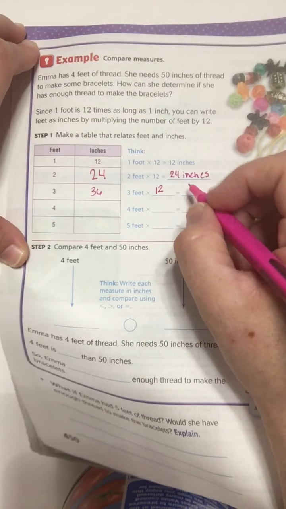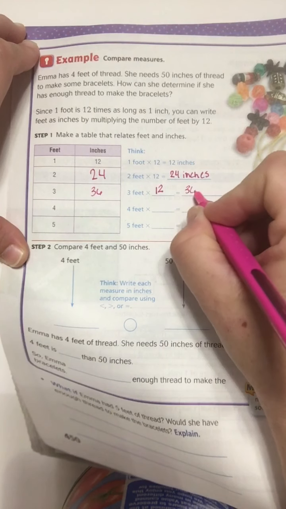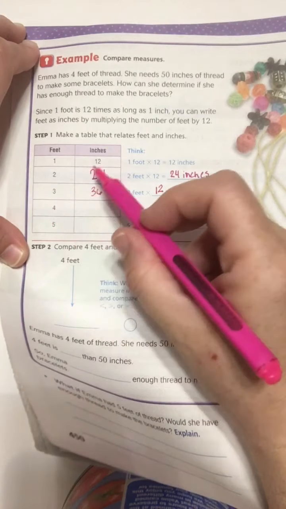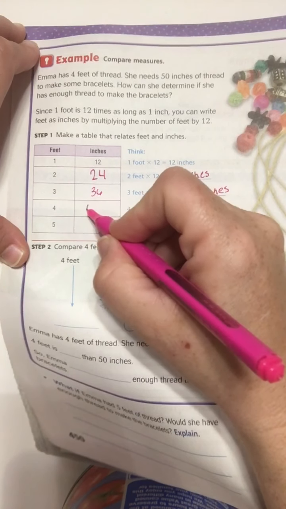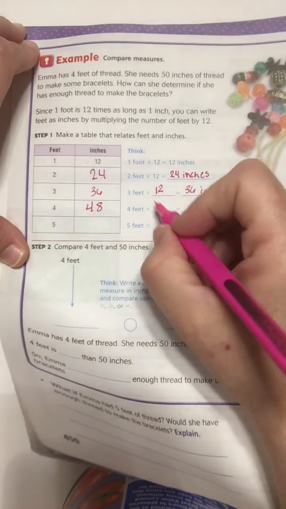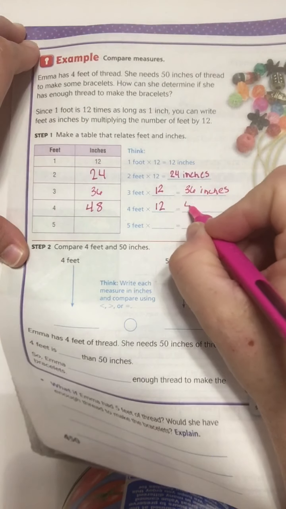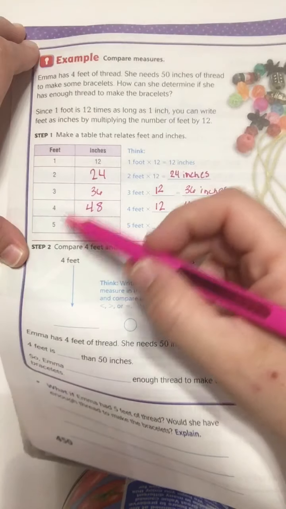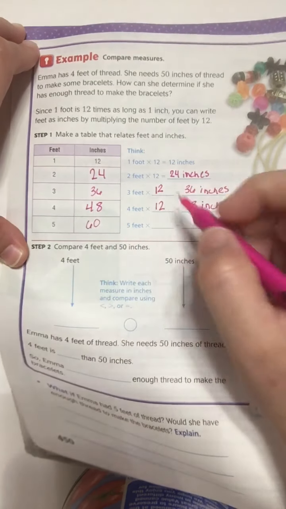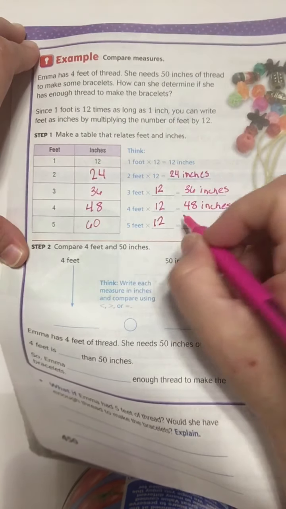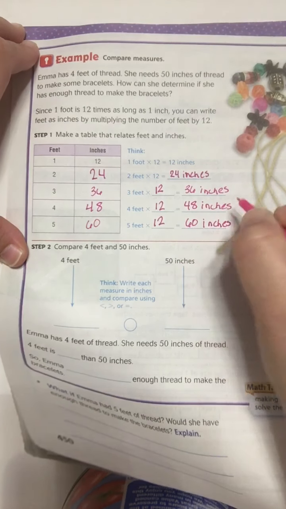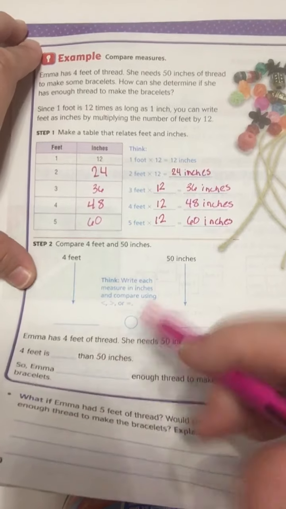So 3 feet times 12 inches is 36 inches. 4 times 12 is 48. So 4 times 12 over here, 48 inches. 5 times 12 is 60. 5 times 12, that's 60 inches.